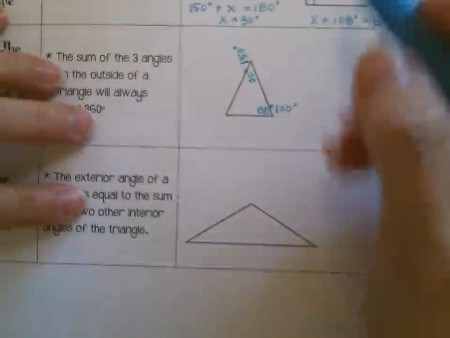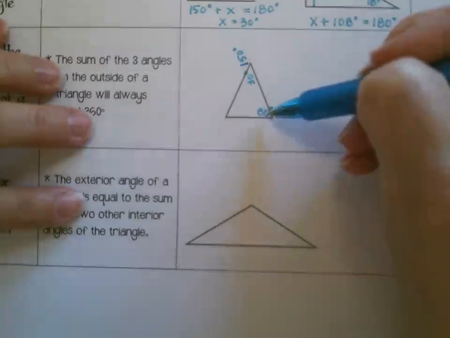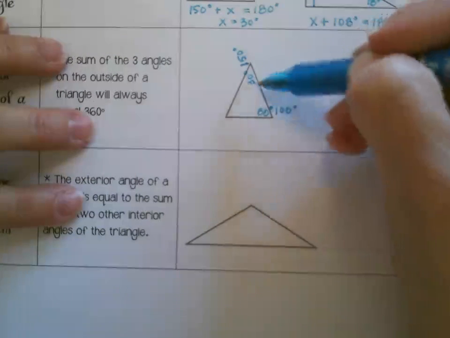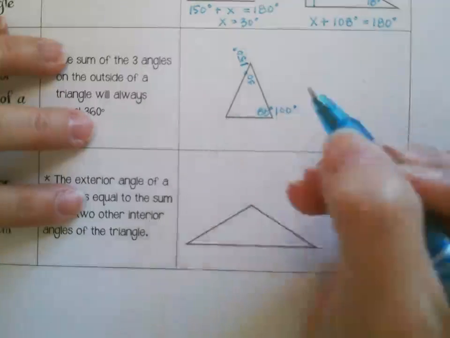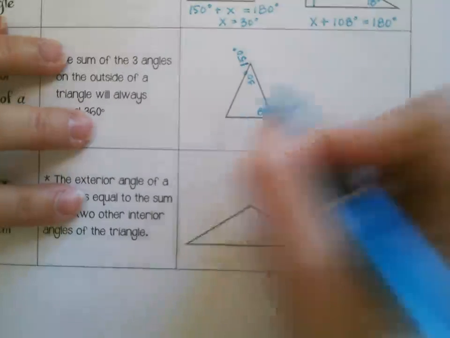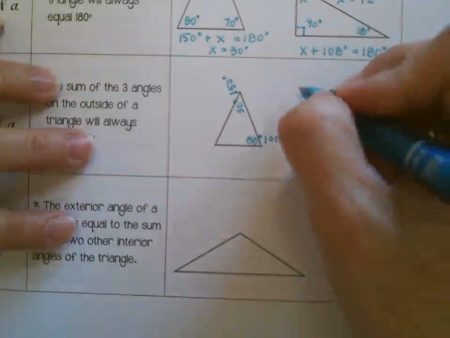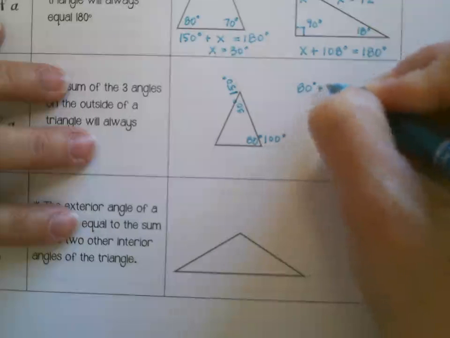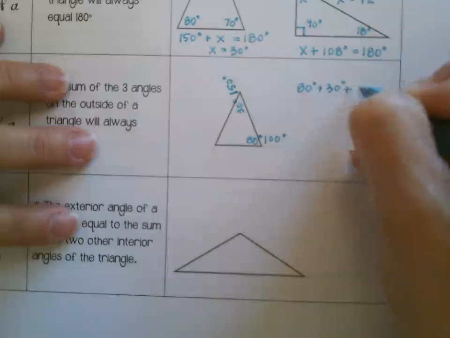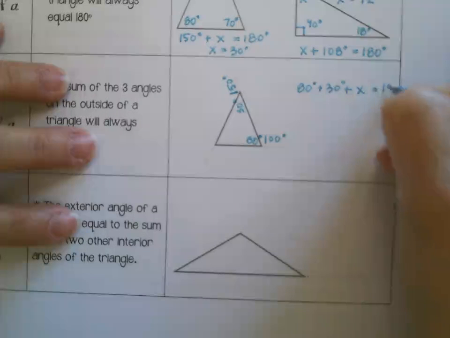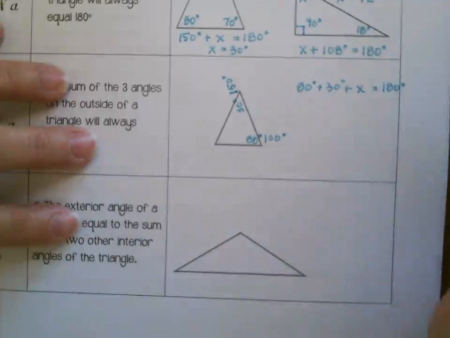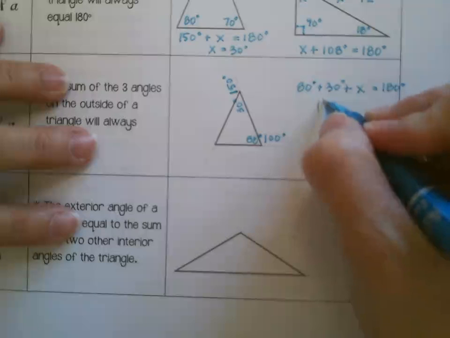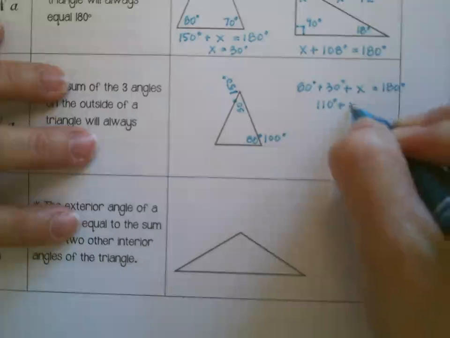All right, so now let's look at what we have. We know this one is 80 and this one is 30. Let's figure out what this angle is right here. Well, from what we learned just above, I know that 80 degrees plus 30 degrees plus the missing one has to add up to 180 degrees. Well, these two add up to 110 degrees.